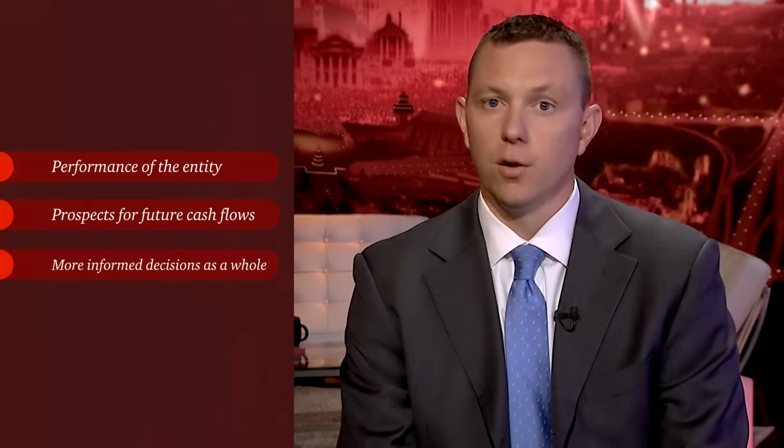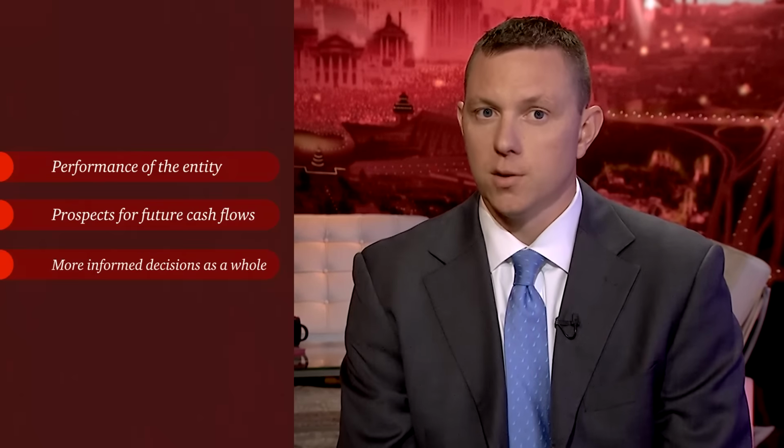And today we're talking about segment reporting, and specifically, factors to consider when determining operating segments. The objective of segment reporting is to provide information that allows financial statement users to better understand an entity's performance, better assess an entity's prospects for future cash flows, and overall make more informed judgments about the entity as a whole. Segment reporting is intended to allow a user to see the entity through the eyes of management.